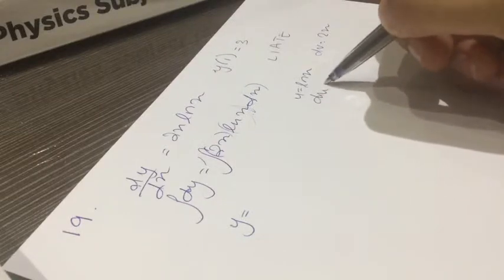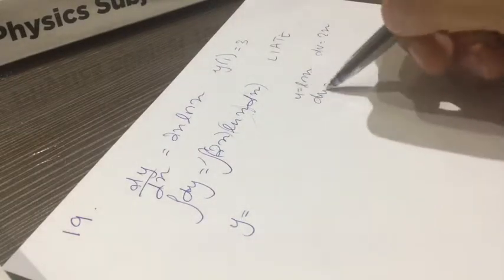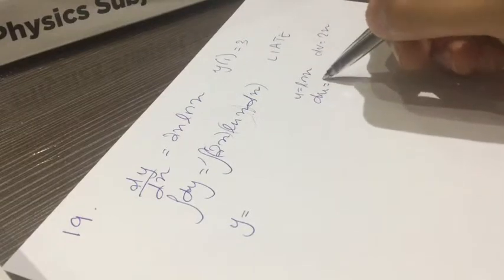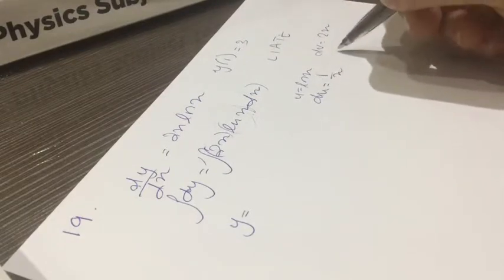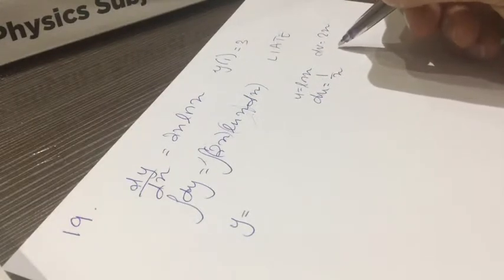The derivative of u gives us 1 over x. The integration of dv gives us 2x squared over 2. The 2 cancels with 2, so it's x squared. Of course, here's dx.